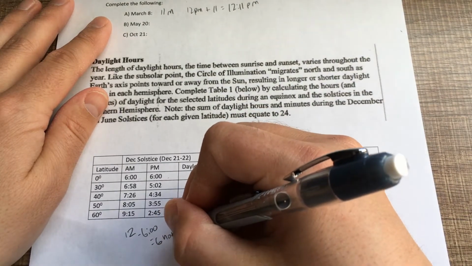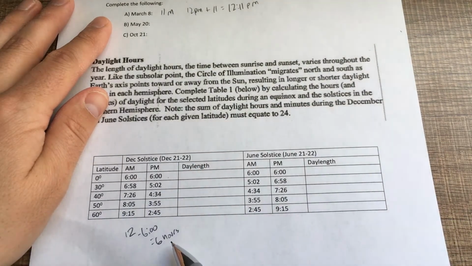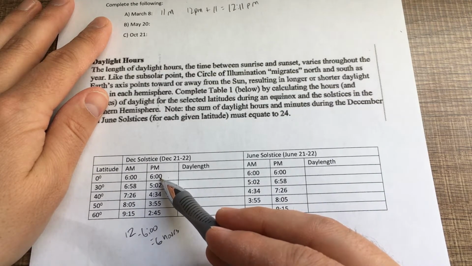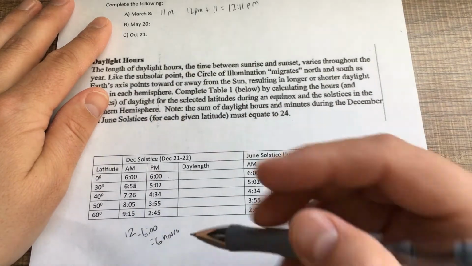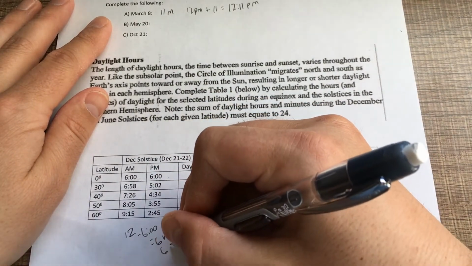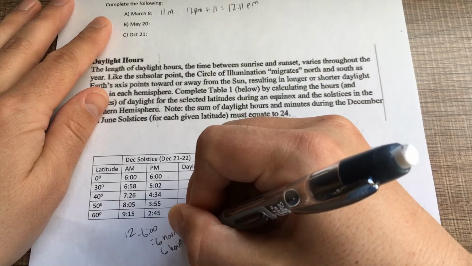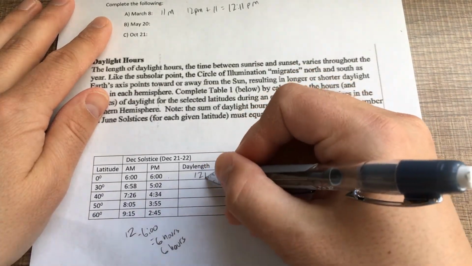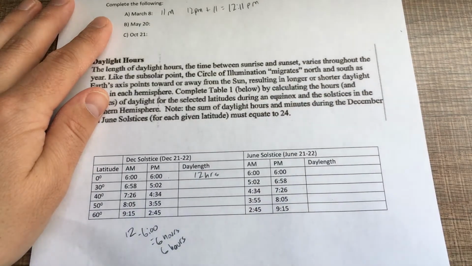So that means there's 6 hours of day in the morning, or 6 hours of light in the AM time. The same thing we're going to do for here, 6 p.m. Well, we know it's the exact same answer. So 6 hours in the evening. 6 plus 6 equals 12 hours of daylight.